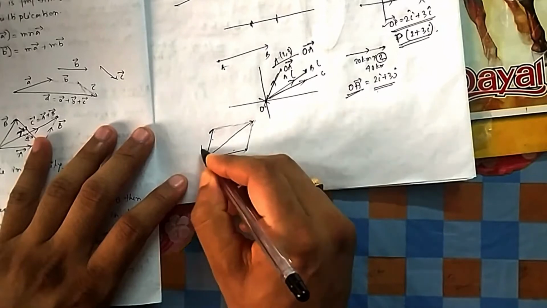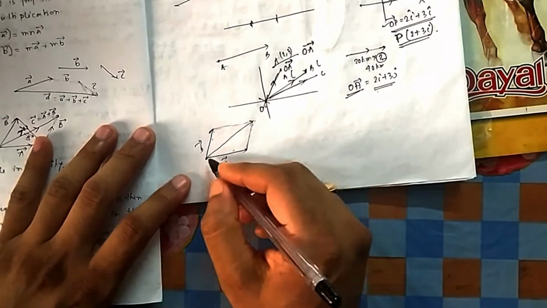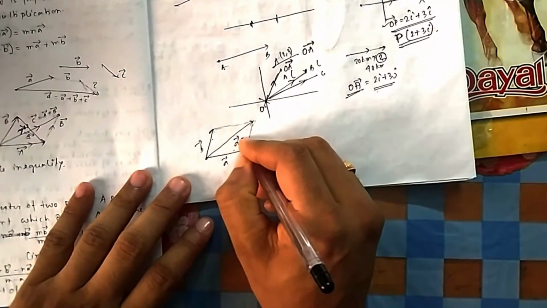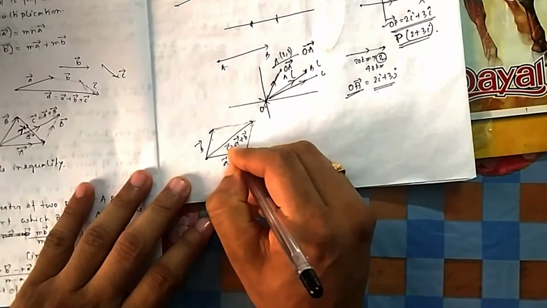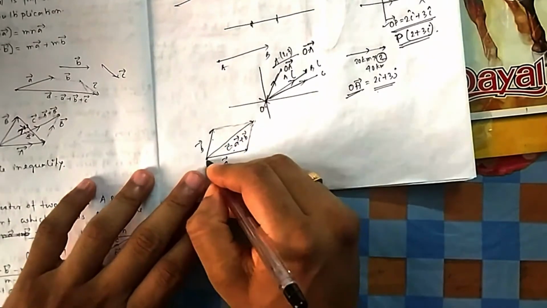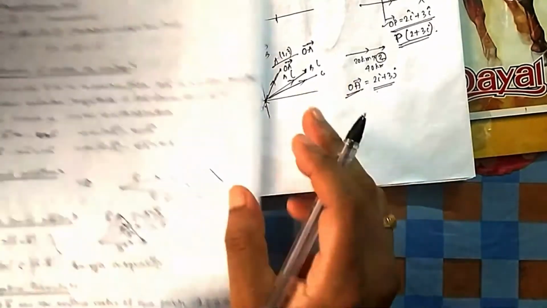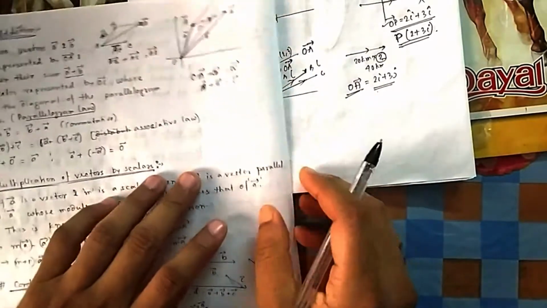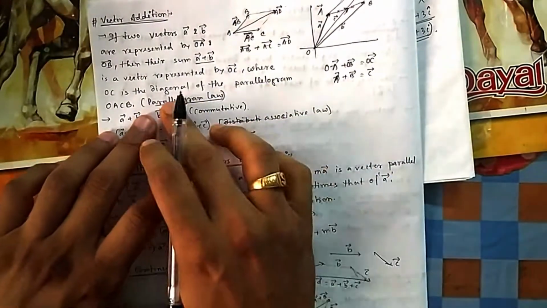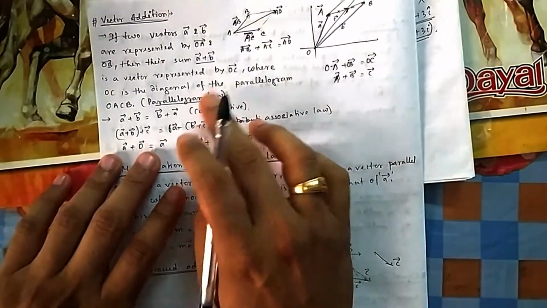Suppose this is vector a, this is vector b. It can be a position vector, it can be any vector. So the a plus b vector will be this one. It can be A to B, A to C, whatever the initial coordinate. It can be a position vector, it can be normal. So it is known as the parallelogram law, using a parallelogram.